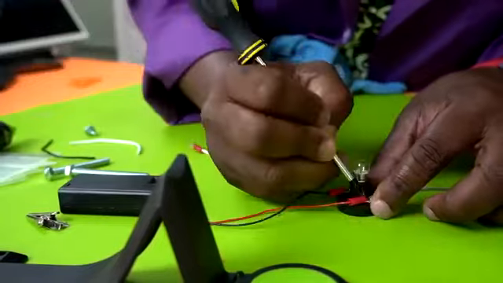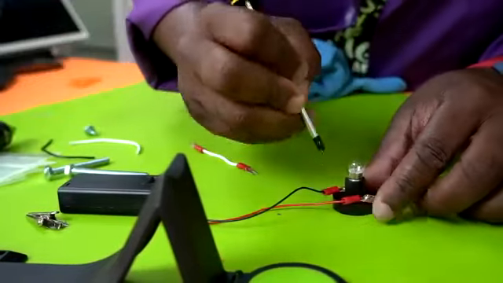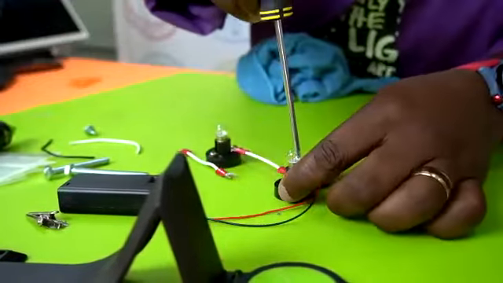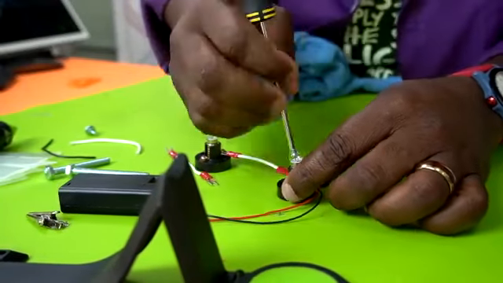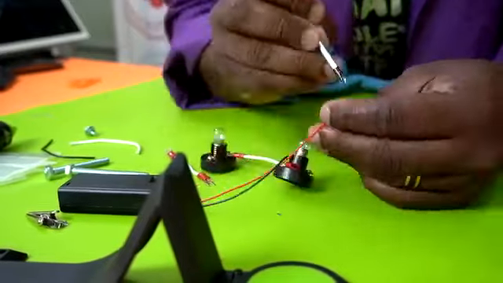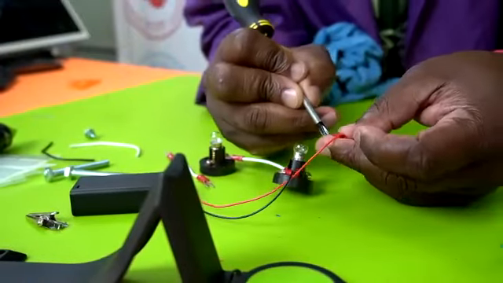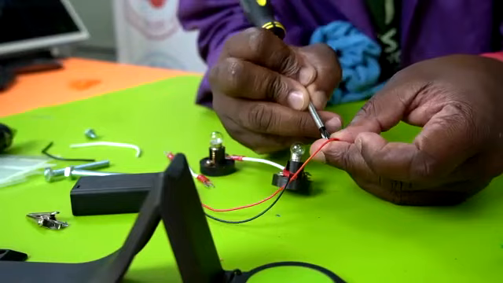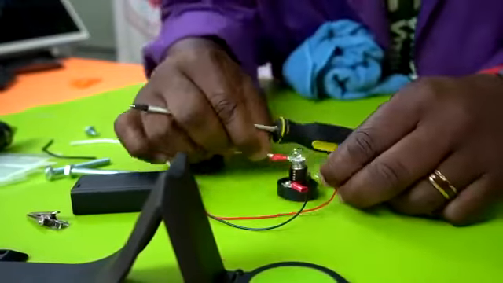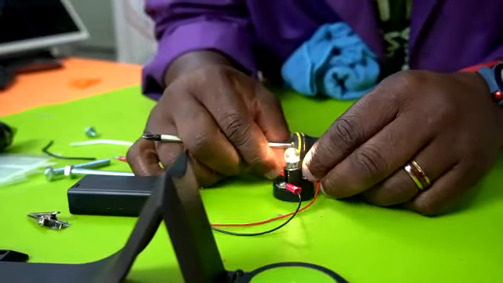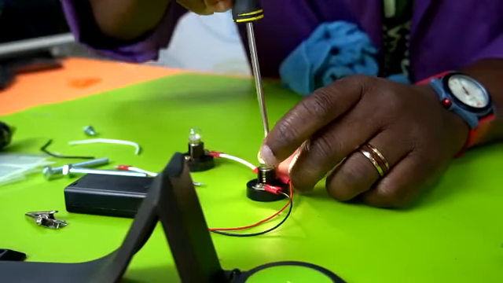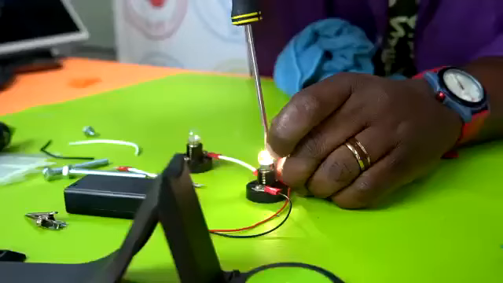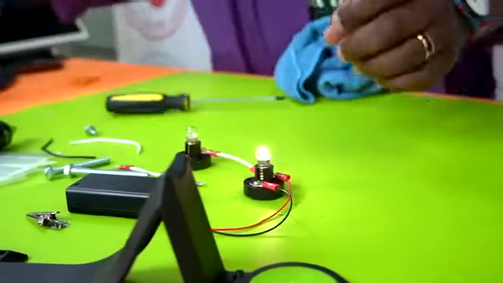It's not working at all. Oh, there we go. What I noticed is that the wire on the other side isn't touching. So we have to fix that also. We take a few seconds and straighten this wire. Oh, look at that. It's working. All right, take that, screw it down.